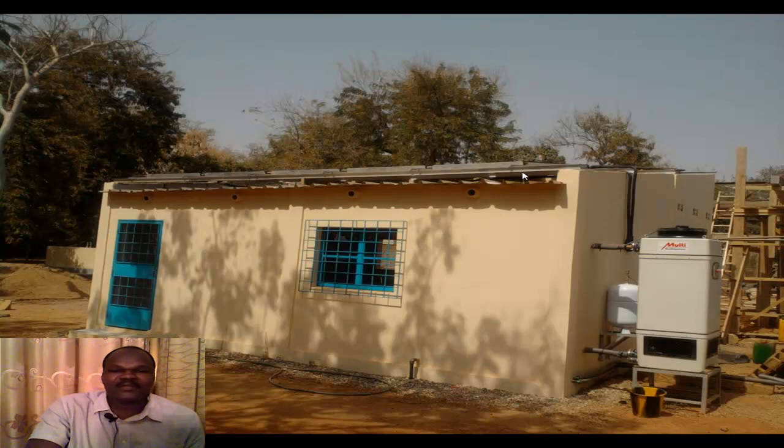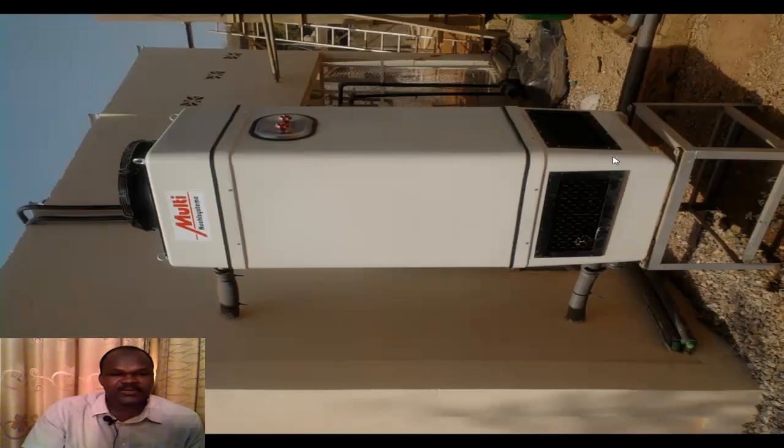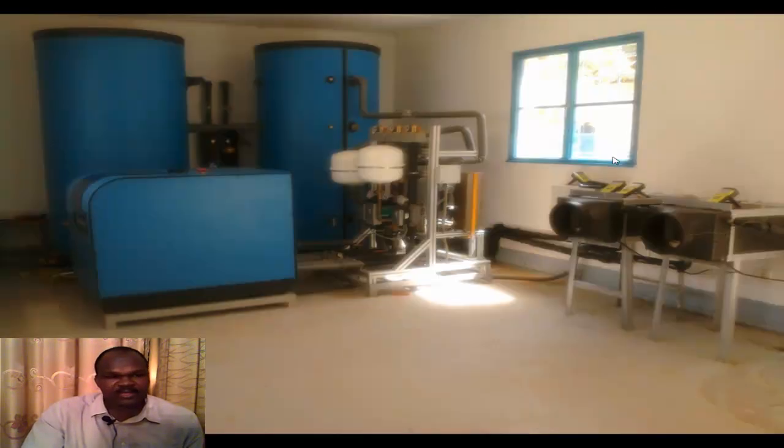You have the solar collectors on top of the building, okay, providing the heat, and then it's being used inside, okay. This is like a cooling tower sort of, acting like the condenser, okay. And then you have inside the room all these equipments, okay.